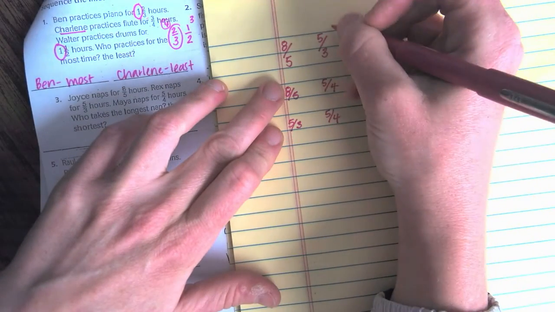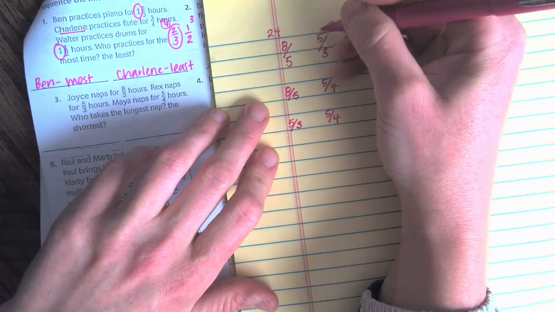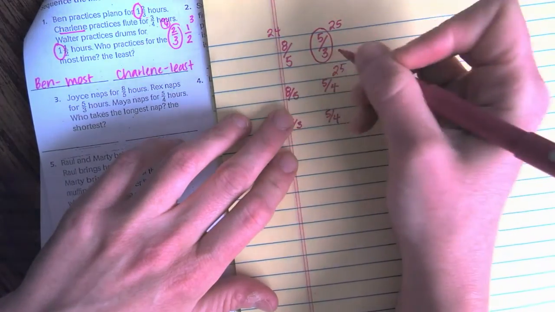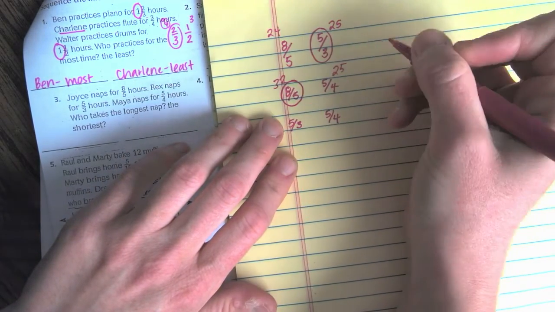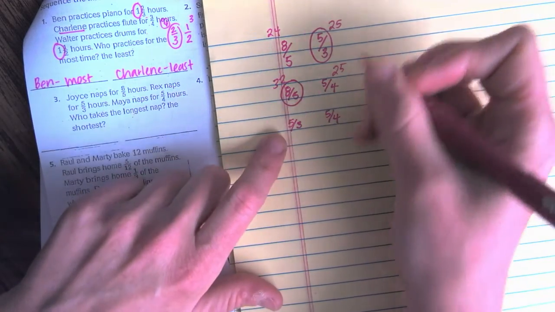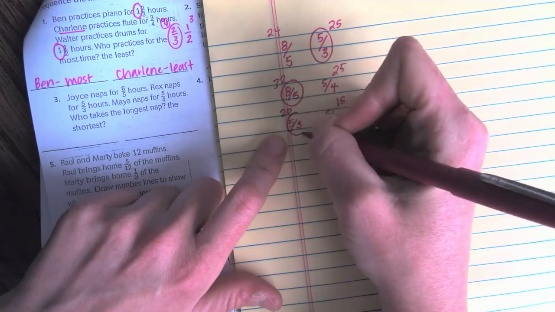I'll cross multiply, so I have 25, 24. So this one's greater. I have 25. I have 32. So that one's greater. And I have 15, and I have 20, so that one's greater.